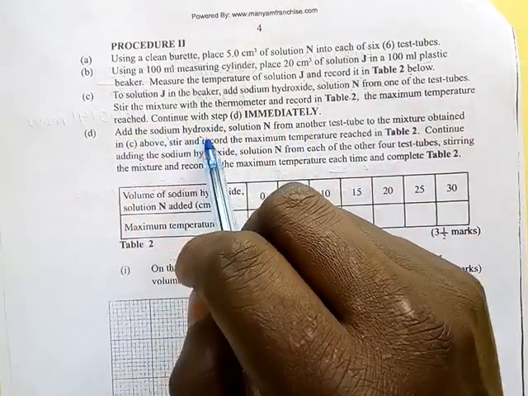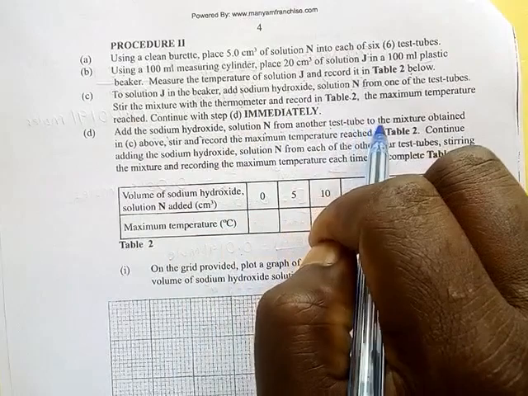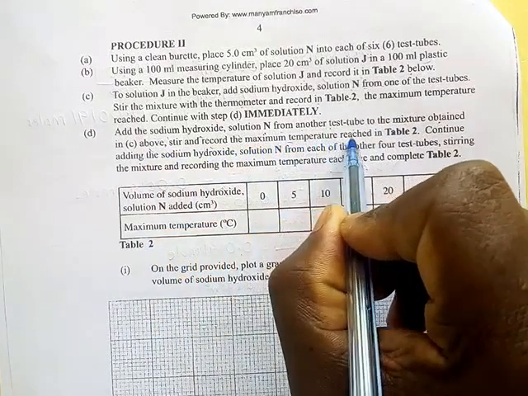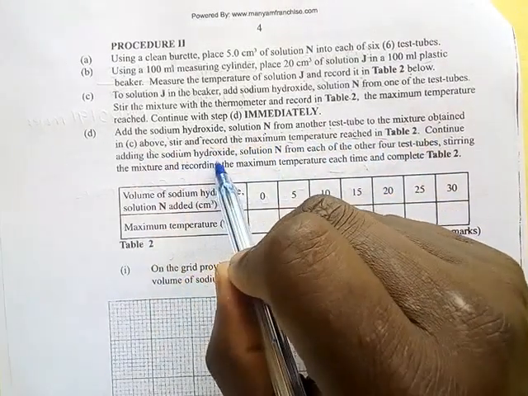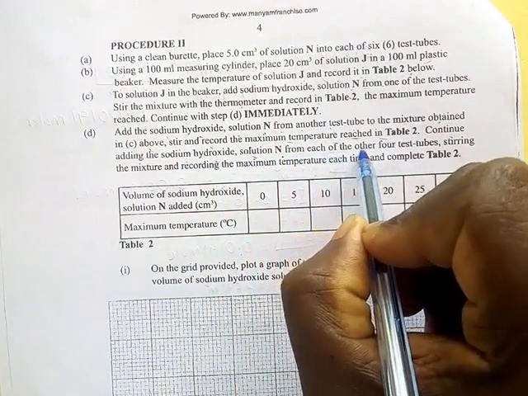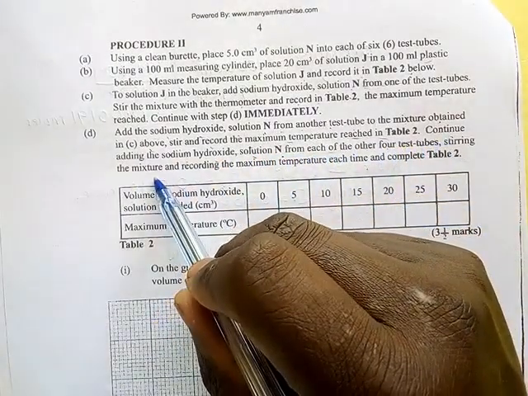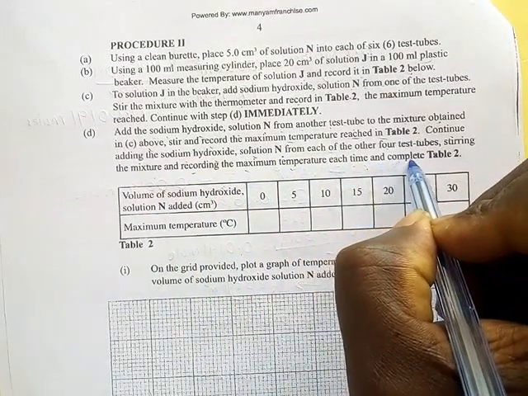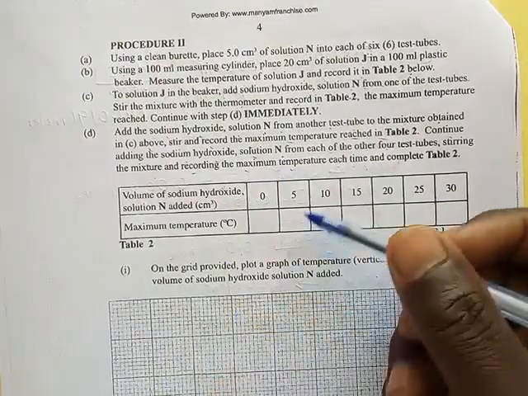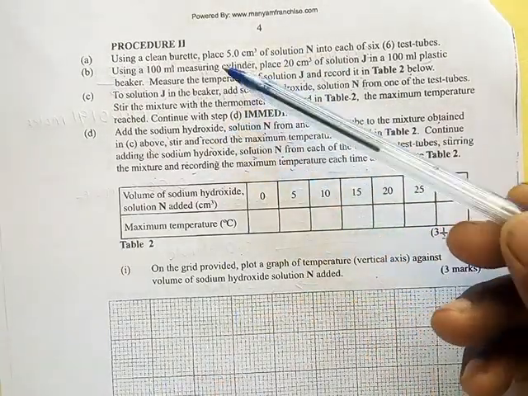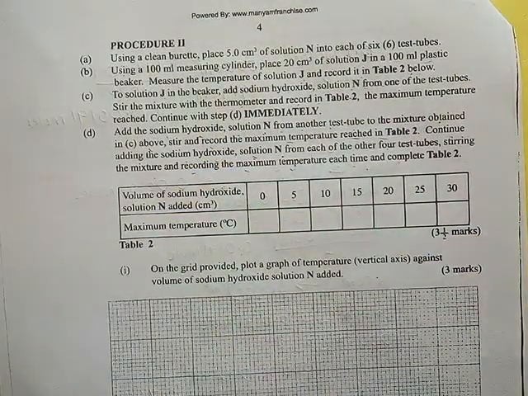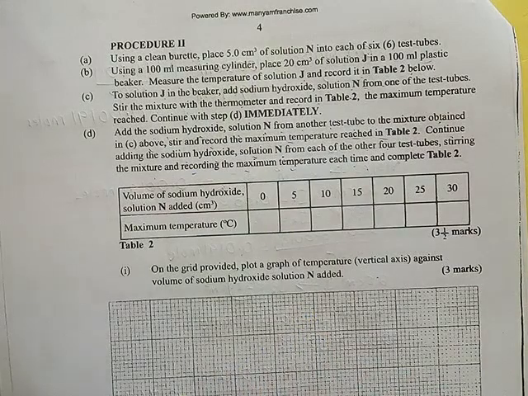Add the sodium hydroxide solution N from another test tube to the mixture contained in C above. Stir and record the maximum temperature reached. Continue adding the sodium hydroxide solution N from each of the other 4 test tubes, stirring the mixture and record the maximum temperature each time and complete the table here below. So in a practical, actually, you just follow the instructions. Understanding simple increase, that's okay, will help you to go. So let us see the values which we are supposed to use.